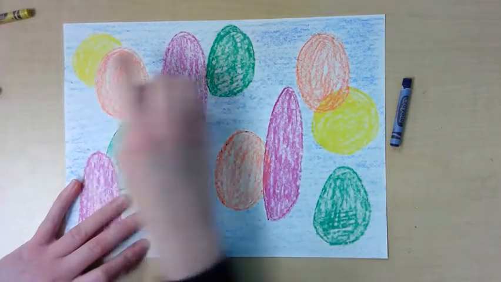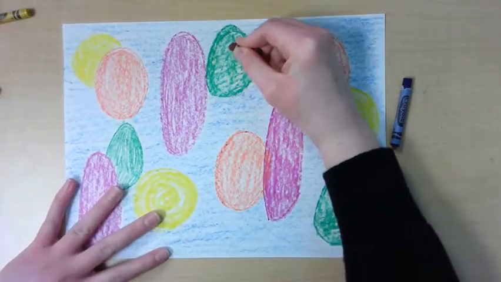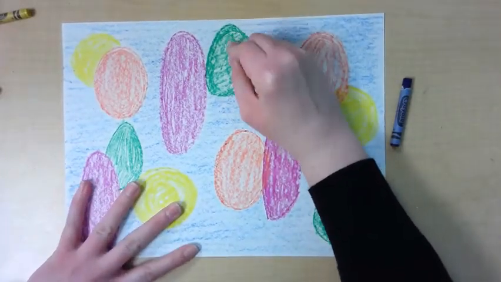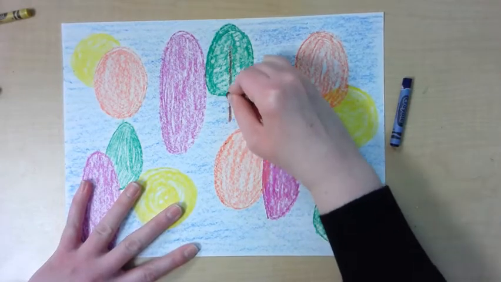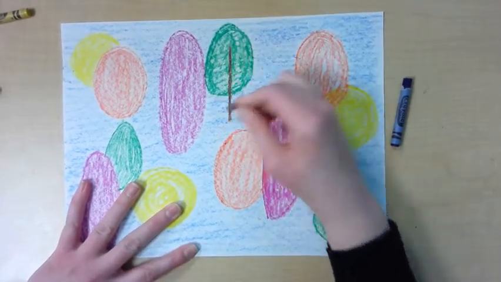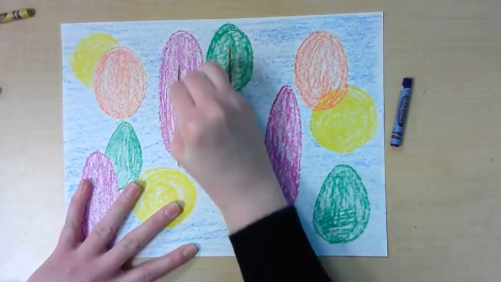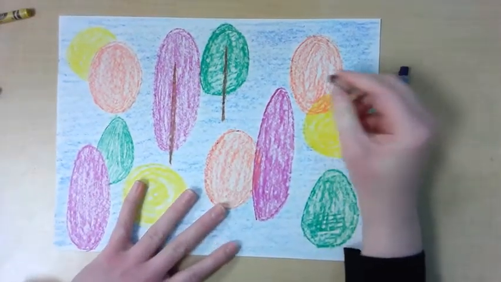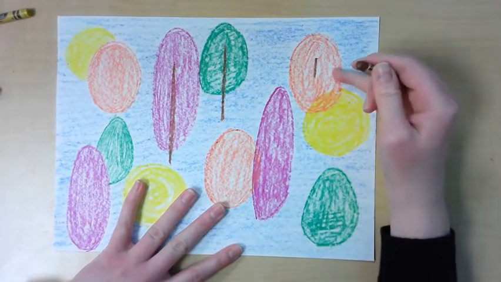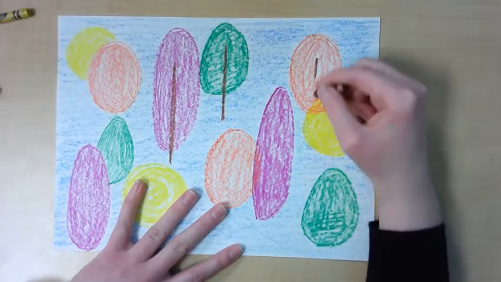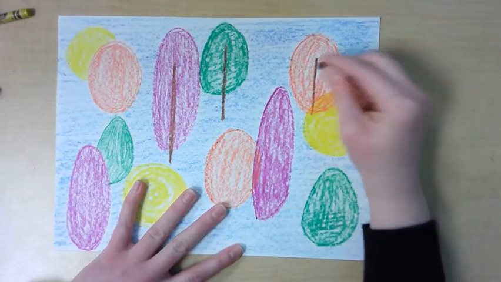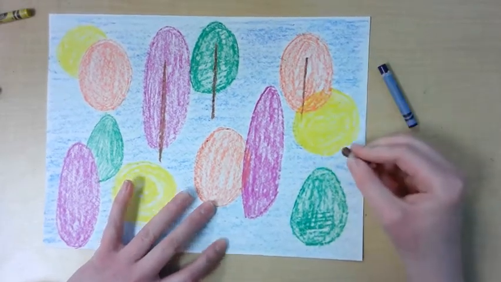So for each tree, I'm going to make a vertical line. A vertical line is a line that goes up and down. And you can make these lines as thick or thin as you want to. Since this orange tree, remember, is behind my yellow one, you might not see the trunk very big, so I'm going to only draw a little bit.